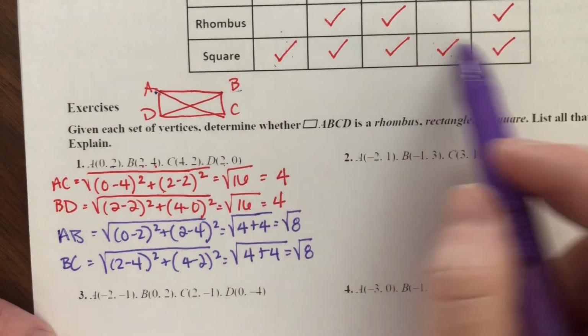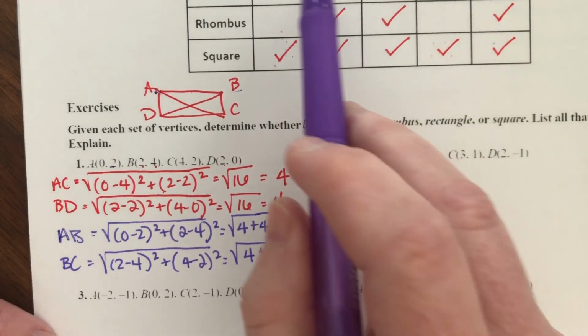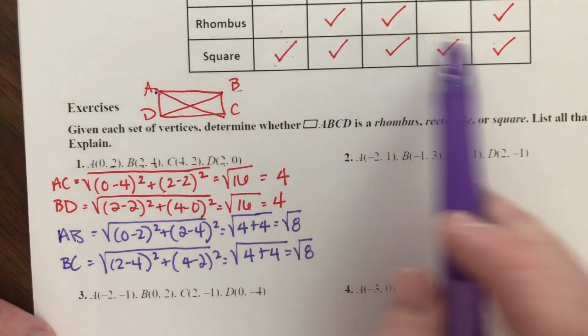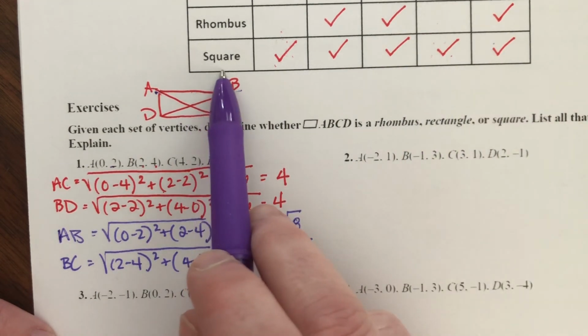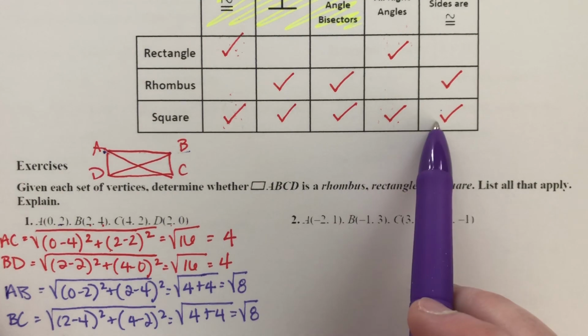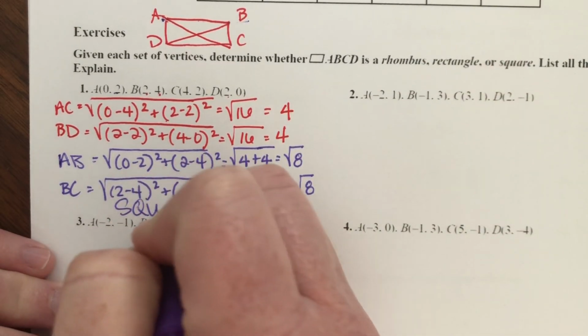Therefore, since they are the same, the only thing that's true for, we compared the diagonals and consecutive sides. The only category that has both of those checks marked is a square, right? Rectangle does not have this box checked off. Square does. So I know this shape is a square.